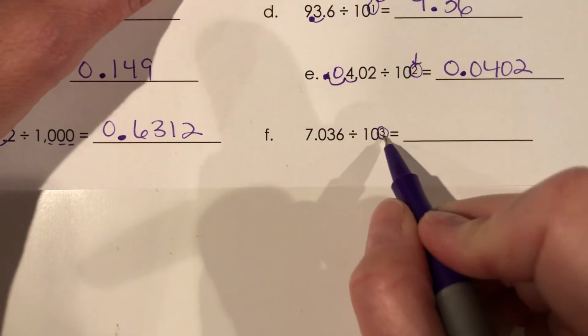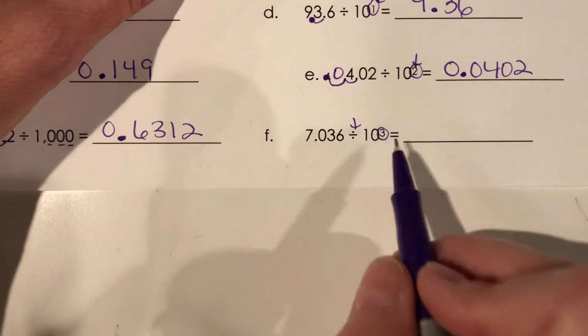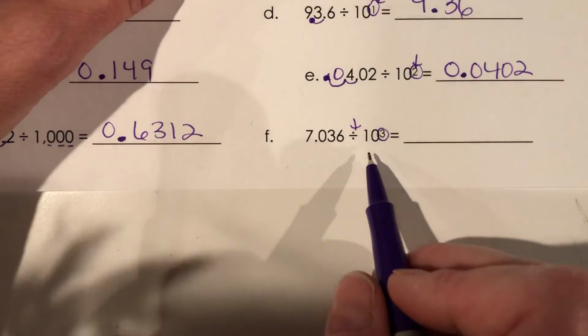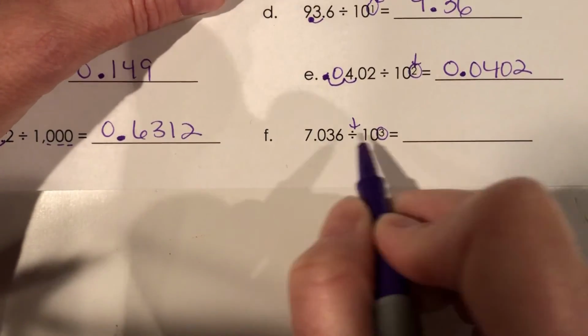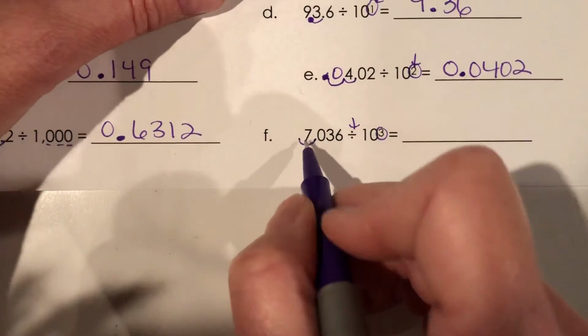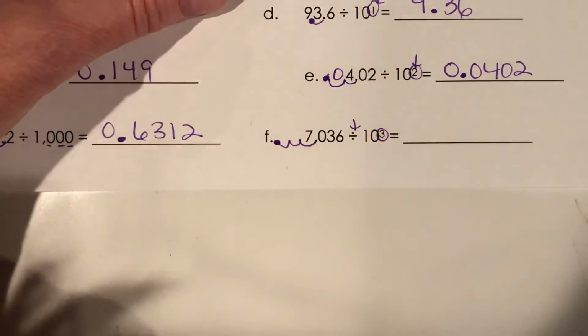And then this last one here, I have 7.036, 7 and 36 thousandths divided by 10 to the third. This means 3 shifts to the left because we're dividing. We want to make these values lower when you're dividing by 1,000, right? 1,000 is equivalent to 10 to the third. So with this one, I would need to move my decimal point 3 places to the left. I see that I have 1 digit in my first hop, right? But now I still have to go 2 more hops so that it's there.